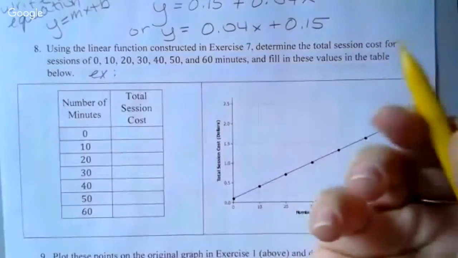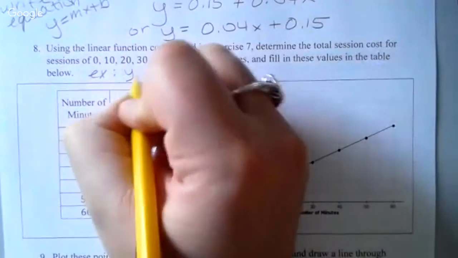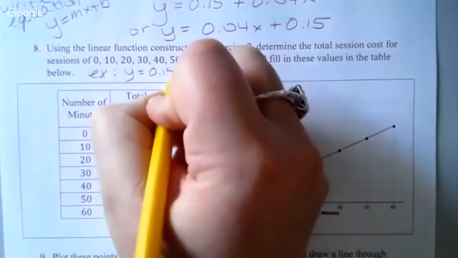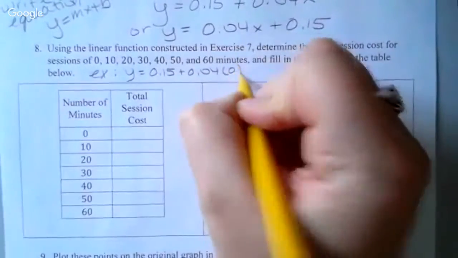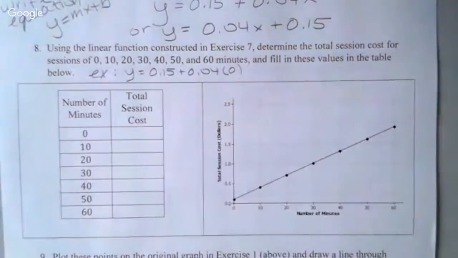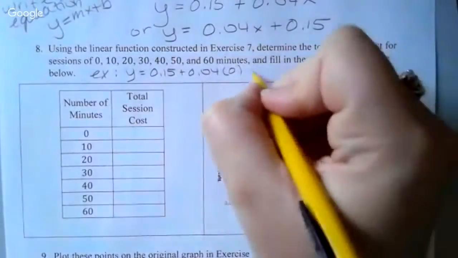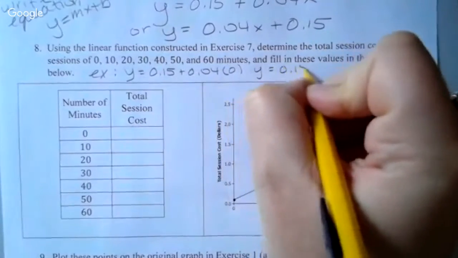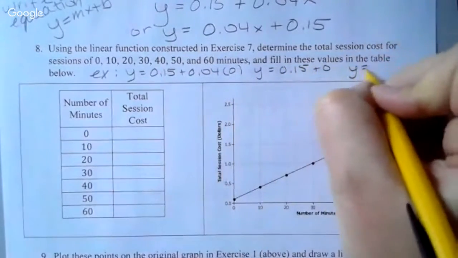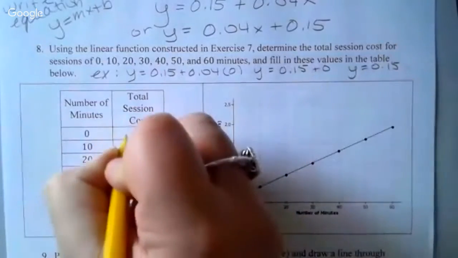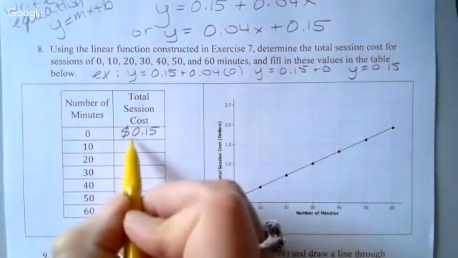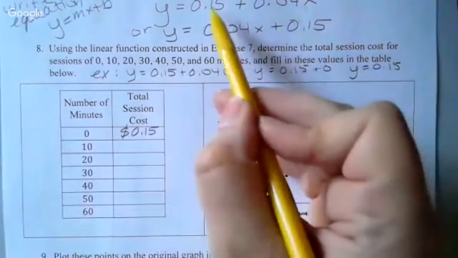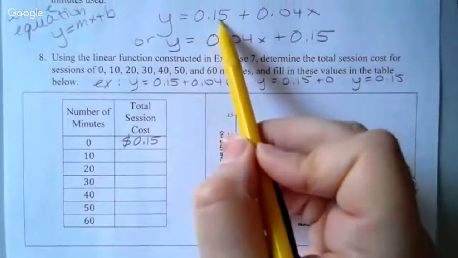So if I want to know how much it is for 0, I would do y equals 0.15 plus 0.04, but I would replace x with 0, and then I would use my calculator to figure out that math. Okay, so this would be y equals 0.15 plus 0. So y is 0.15. So now I know I'm writing 0.15 in this spot, which makes sense.